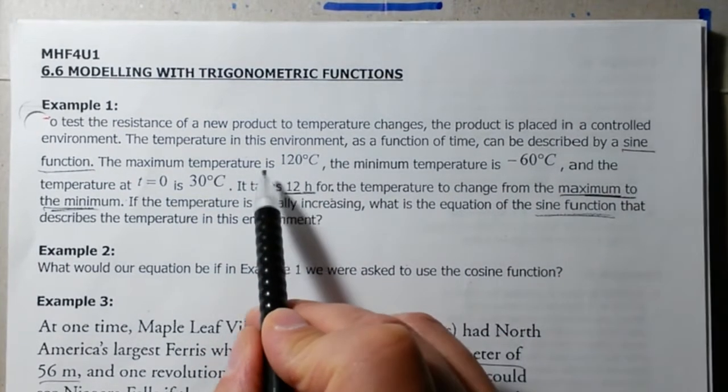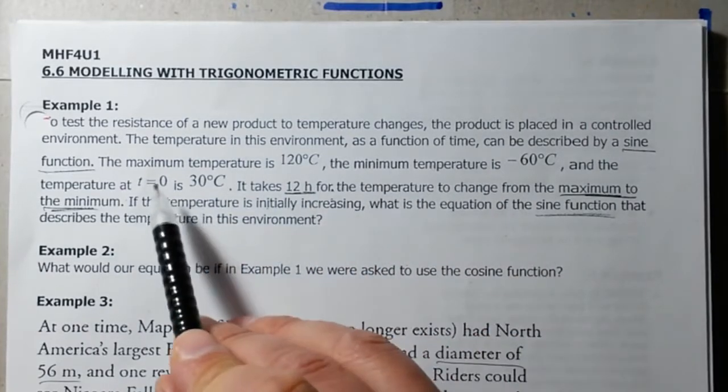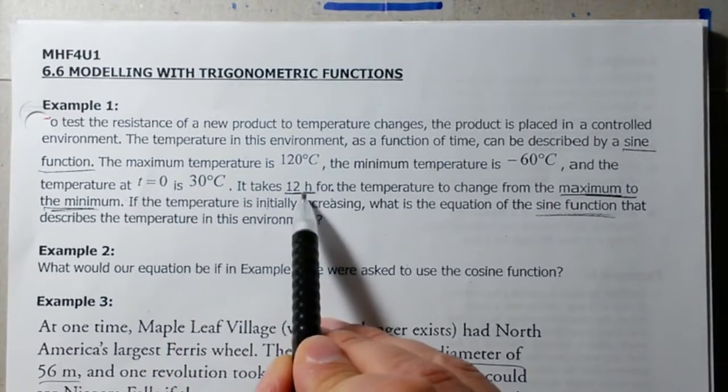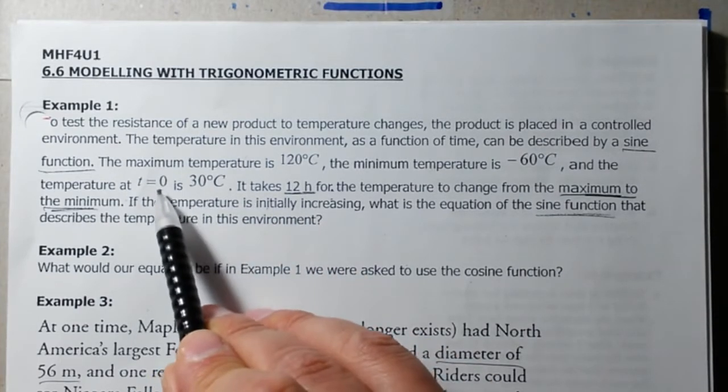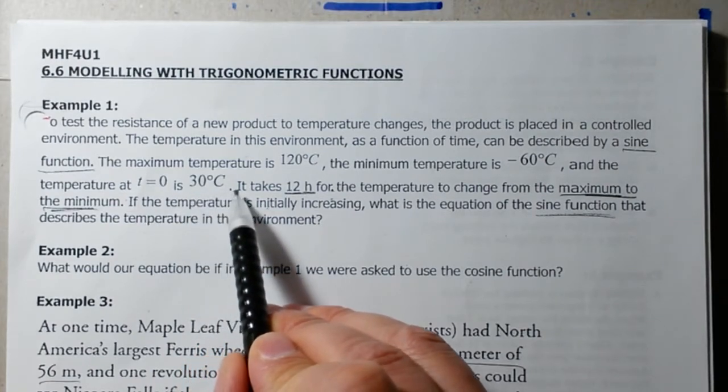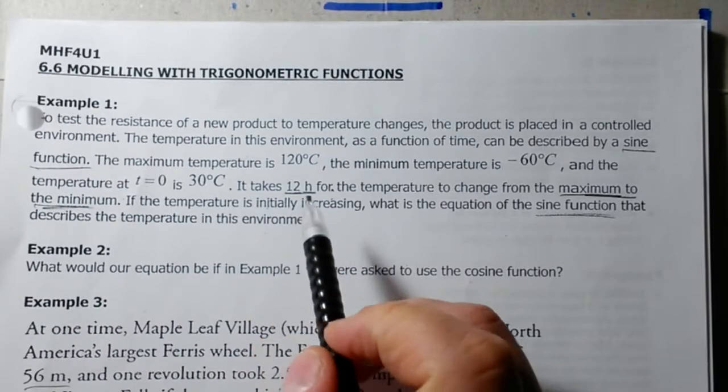Okay, so this example already tells us that it's going to be a sine function. They also tell us what the maximum temperature and the minimum temperature are. And they tell us that the temperature at time 0, which will be in hours, t will be in hours, the temperature that it starts at is 30 Celsius.